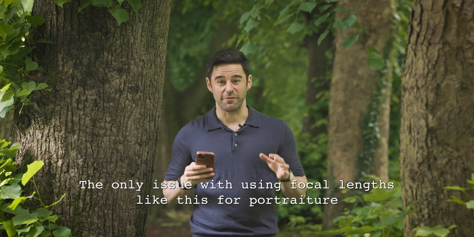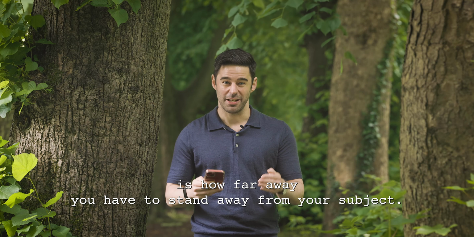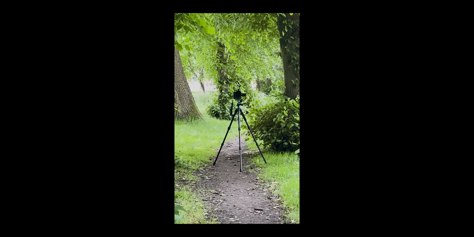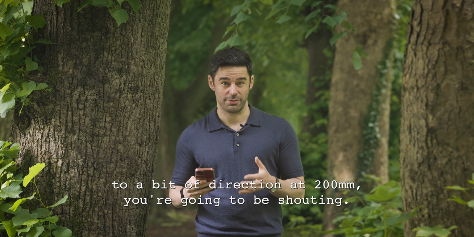The only issue with using focal lengths like this for portraiture is how far away you have to stand away from your subject. It makes communication pretty difficult. If you want to give your subject a bit of direction at 200mm, you're going to be shouting.